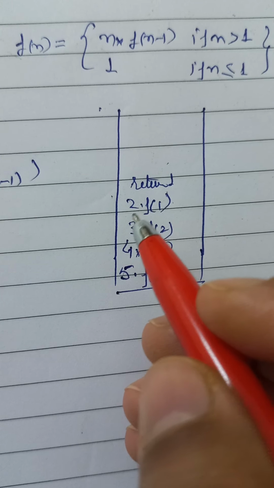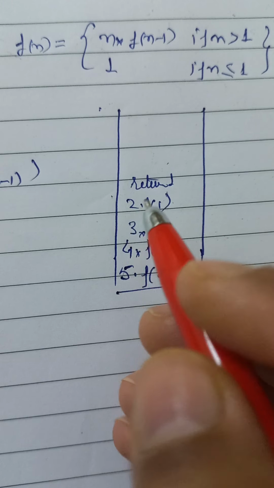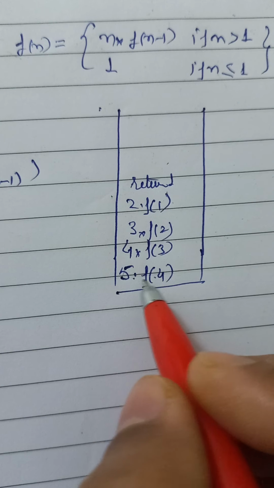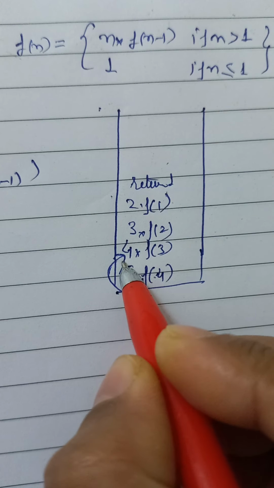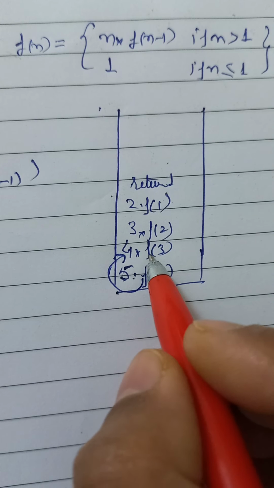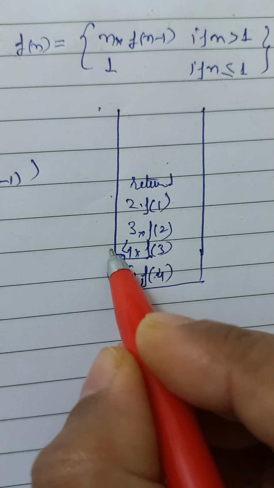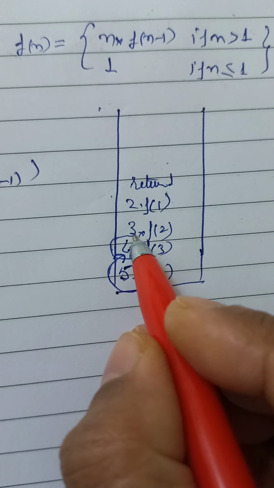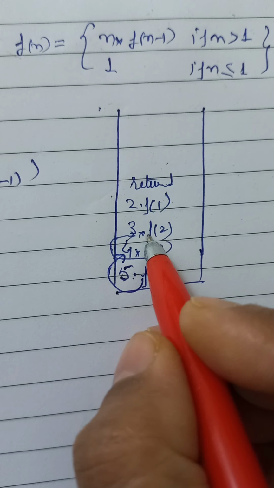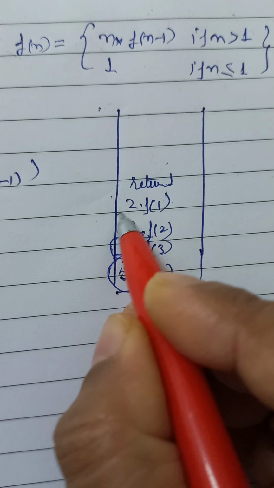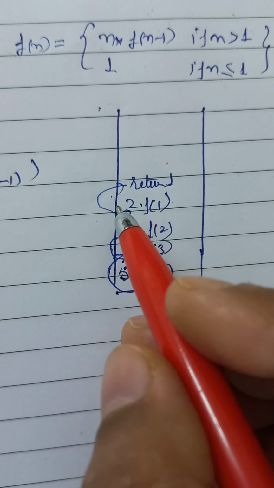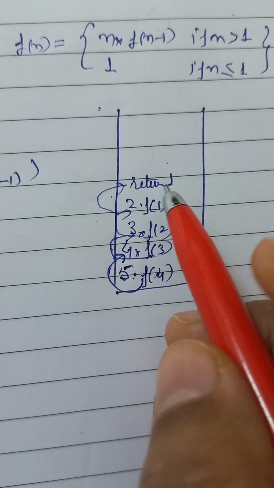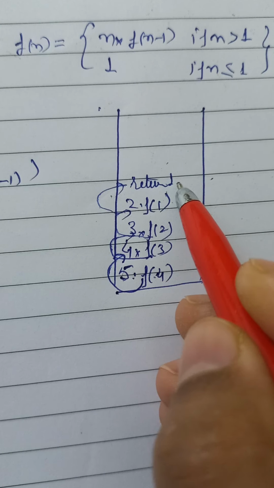So first from here 5 into factorial 4, then it goes to factorial 3, then factorial 2, then factorial 1, and at the end it reaches return 1, and after return 1 it gets the factorial 1 value.